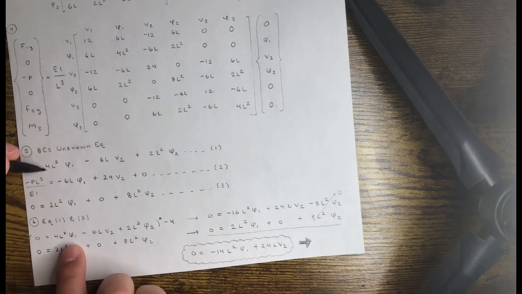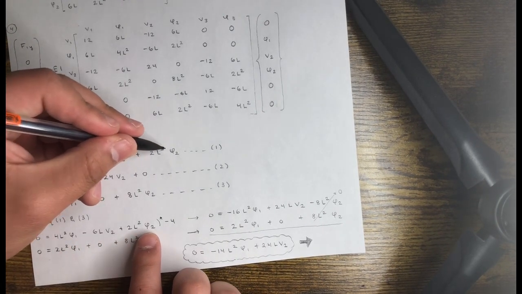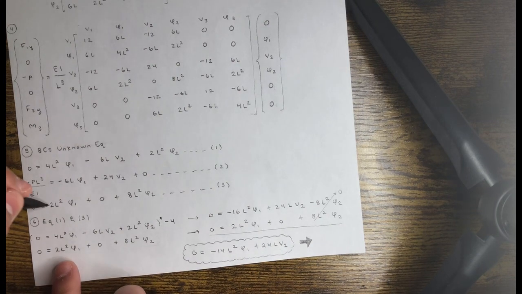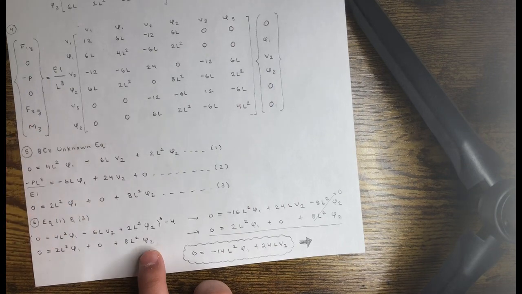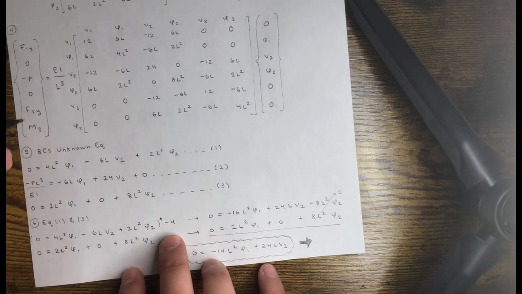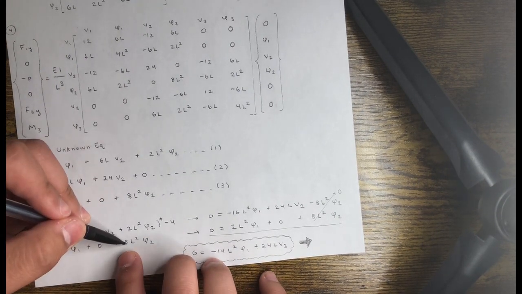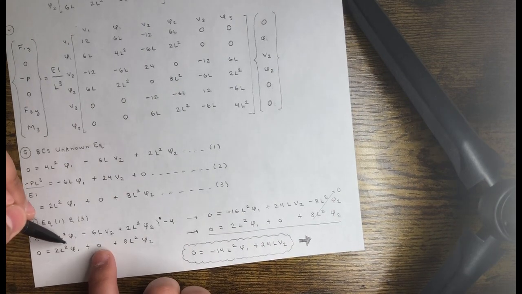So 0 is equal to 4L squared phi1 minus 6LV2 plus 2L squared phi2. And then the third one: 0 is equal to 2L squared phi1 plus 0 plus 8L squared phi2. Just like you would in algebra, it's a 3 equations, 3 unknowns system. I multiplied the top by negative 4 and was able to cancel the 8L squared. So at that point we had two equations and 2 unknowns.